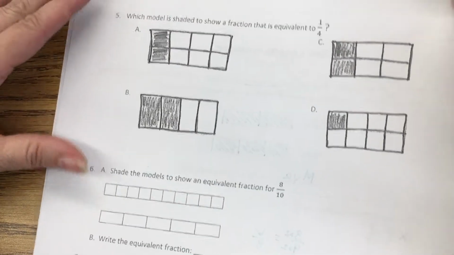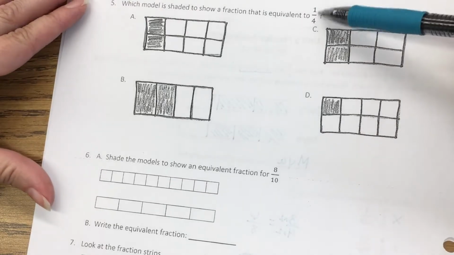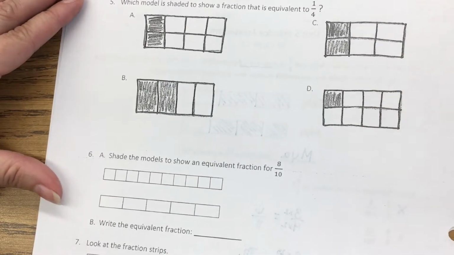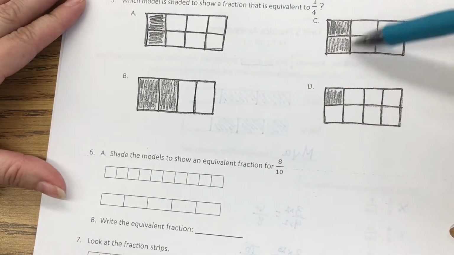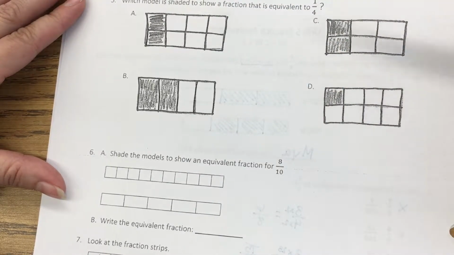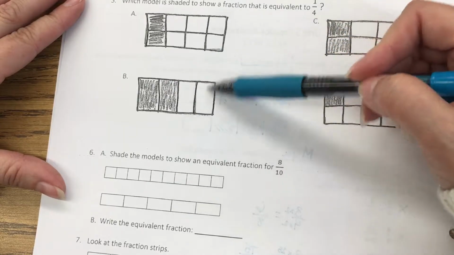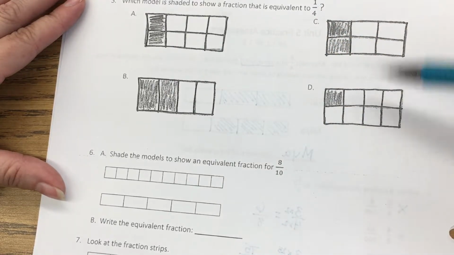We're going to look at number 5. Which model is shaded to show a fraction equivalent to 1/4? Well, I'm going to look at these, and I see that this one has 4 columns. This one only has 3 columns, so I'm not going to have 1/4 there. This has 4 columns, and this has 4 columns.